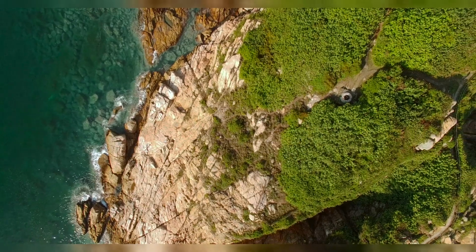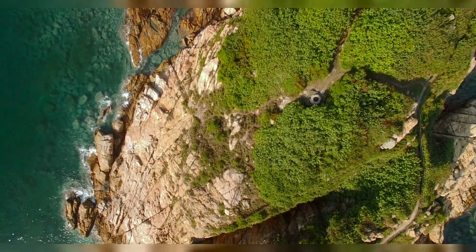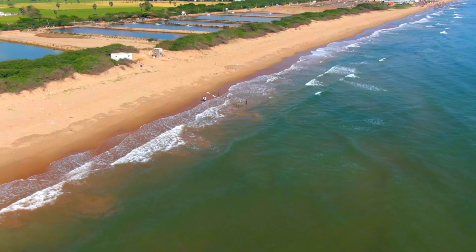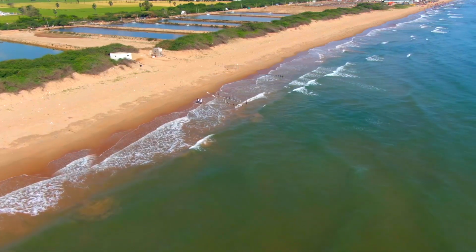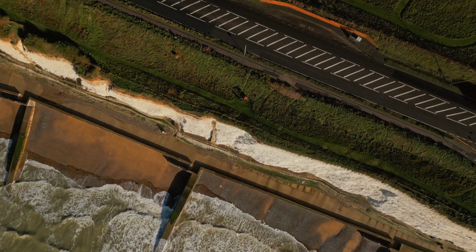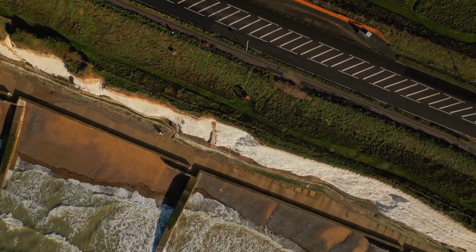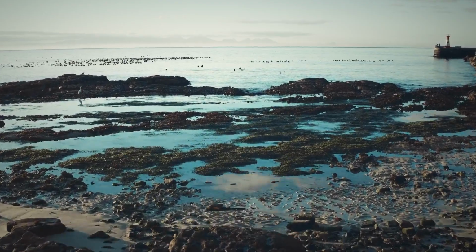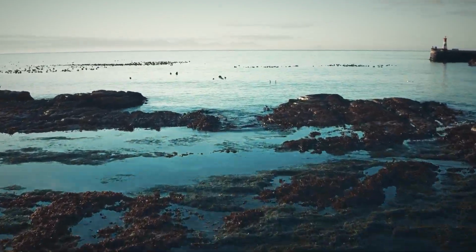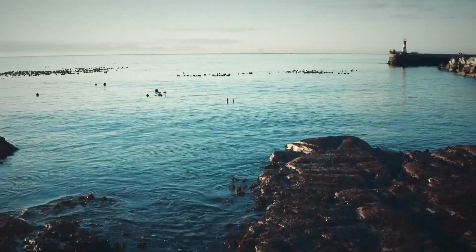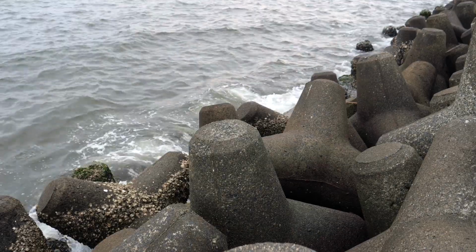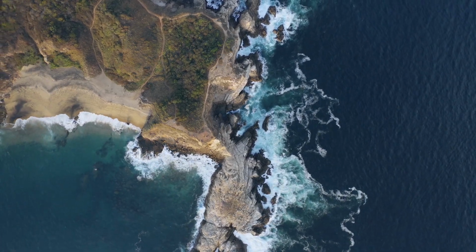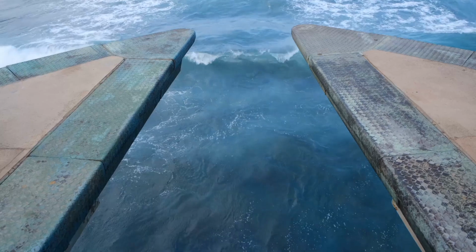These methods are often very effective in the short term, but can be expensive and have significant environmental impacts. Groins are long, narrow structures built perpendicular to the coast, usually made of wood, concrete, or rock. They trap sand that is being moved along the coast by longshore drift, helping to build up the beach and reduce erosion. While groins are effective at building up beaches, they can starve other areas of sediment, leading to increased erosion further down the coast.